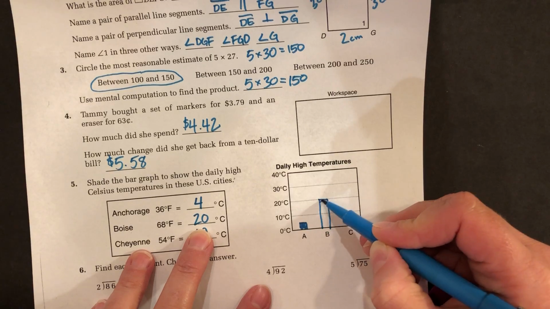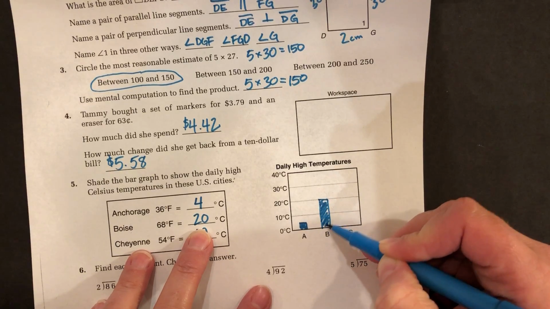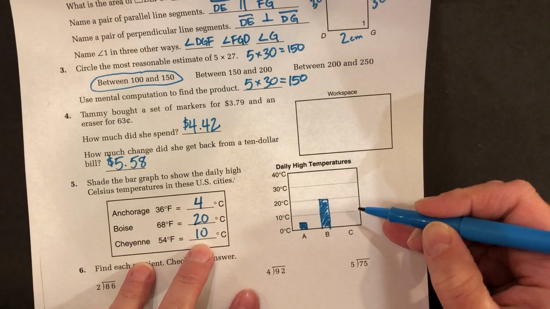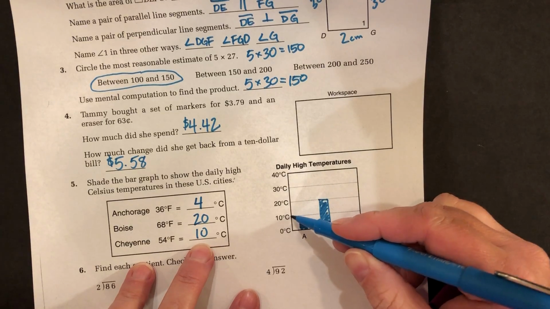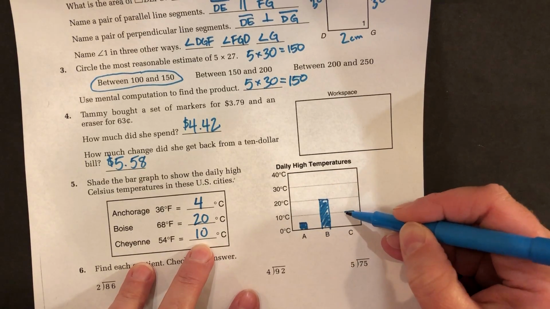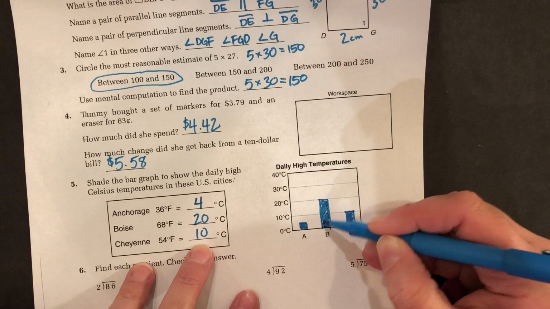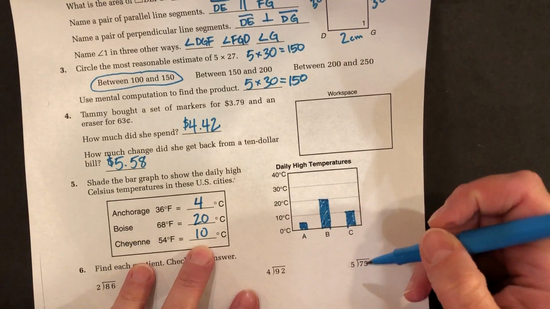Make a bar going up. Cheyenne's the last one at 10 degrees Celsius. And 10 is right on that line. I am perfectly fine with you being close enough on this one because this is going to be tricky on your iPad. Okay?